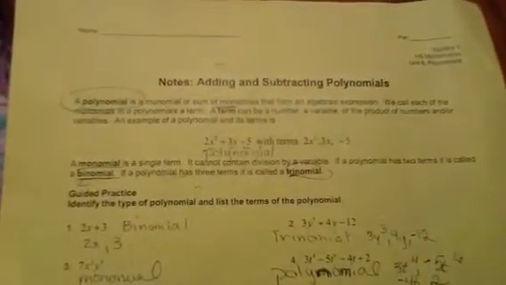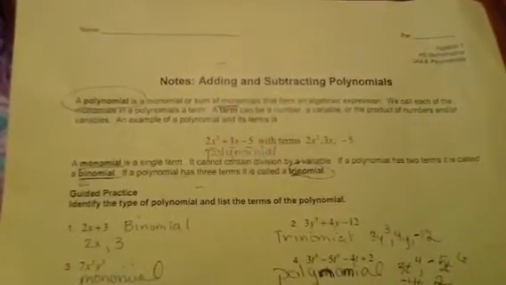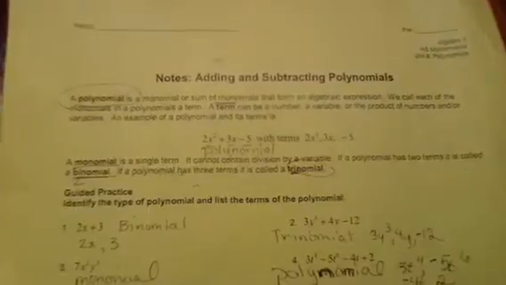Okay, this is going to be fairly quick on adding and subtracting polynomials. We have done this quite often when we are combining like terms. There's some vocabulary I want you to specifically pay attention to here. You have a polynomial, which is a monomial or a sum of monomials that forms an expression.